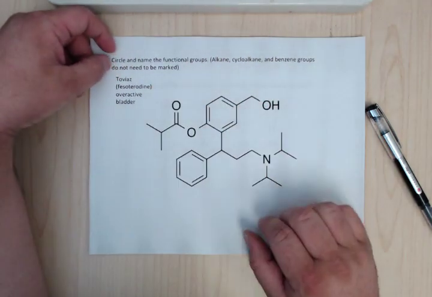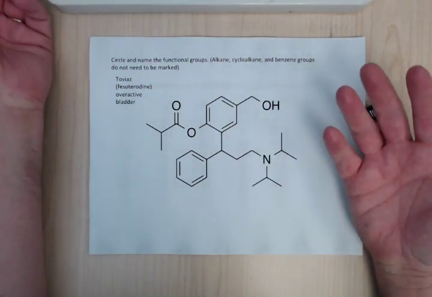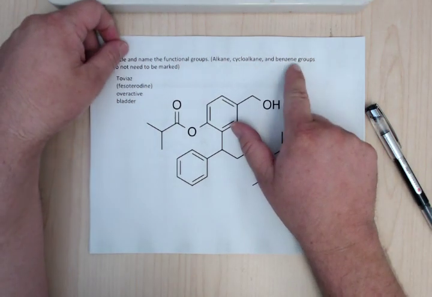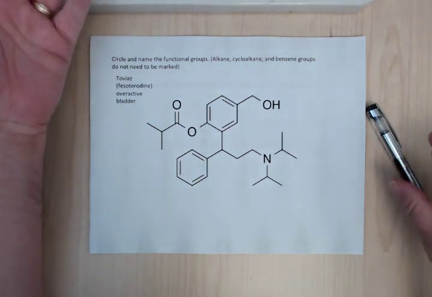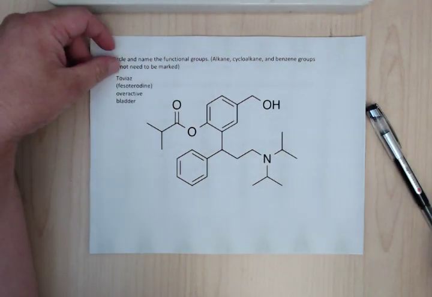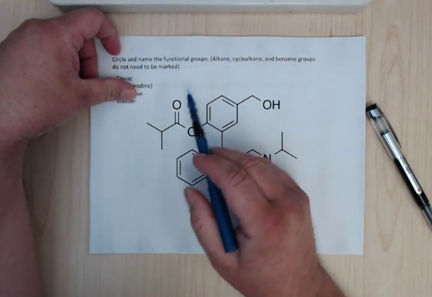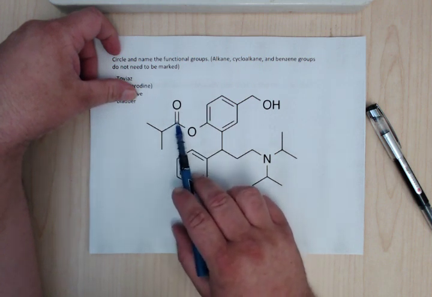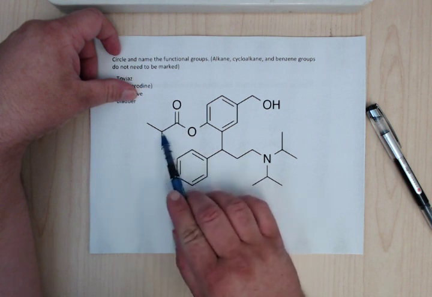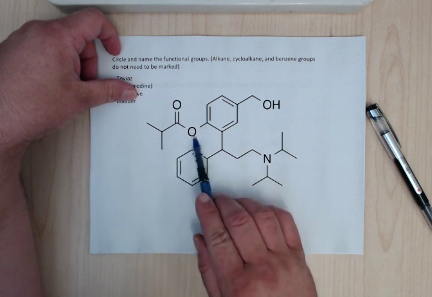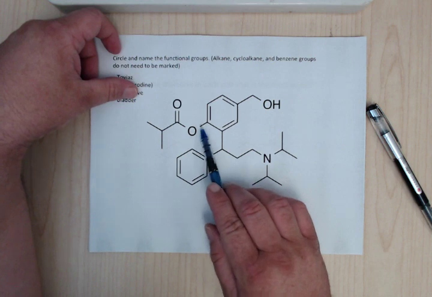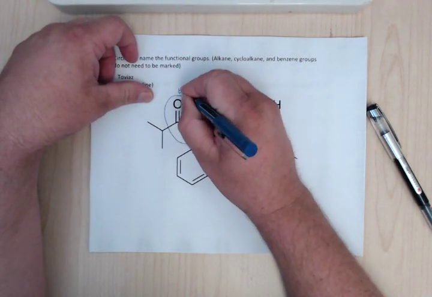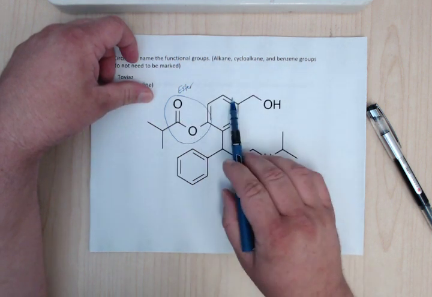So for this one, circle and name the functional group. You get a point for circling it correctly, and a point for naming it. You don't have to worry about alkanes and cycloalkanes. Here you have a C double bond O, and you have to be really careful about what's on either side of it. You have a carbon on one side and an O carbon on the other. So even though this is benzene, it doesn't matter. So that makes this one here, benzene.